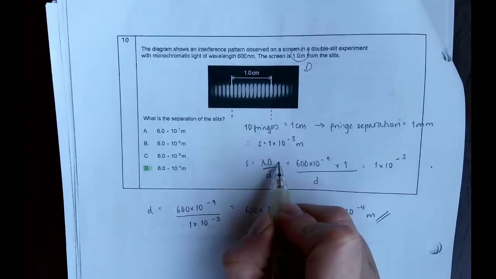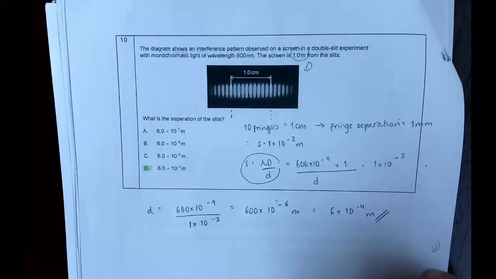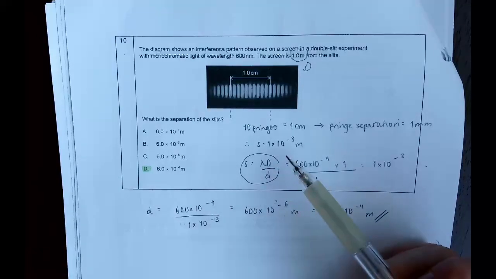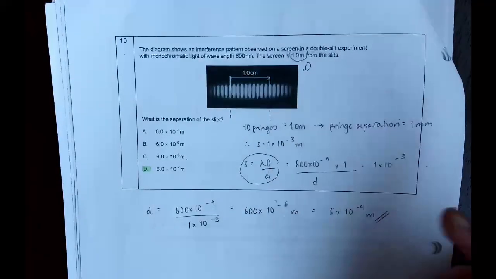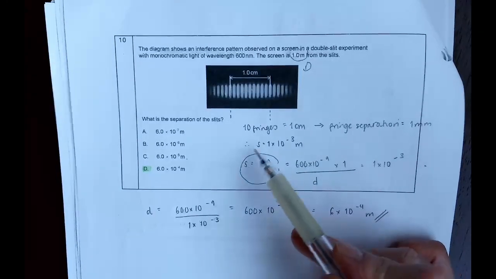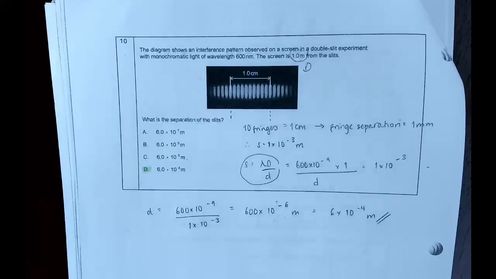We take our equation for double slit. Remember, that's not in your data booklet. S is lambda big D over little d. And then it's just substitution and rearranging for d. Things you have to have basically been able to do for this question. It's quite a lot for one mark. Count the number of fringes, convert that into one fringe separation in metres, recall your equation that you can use, and rearrange.